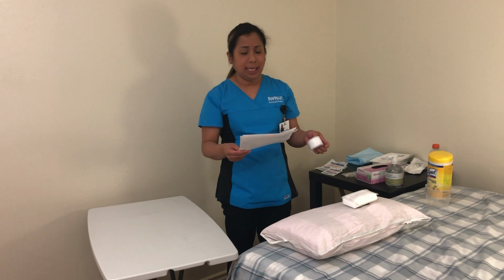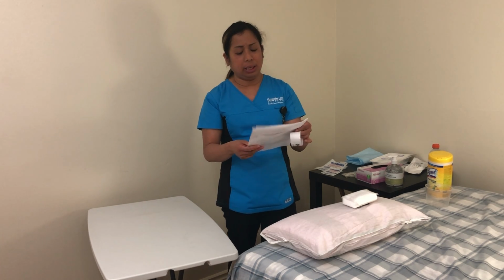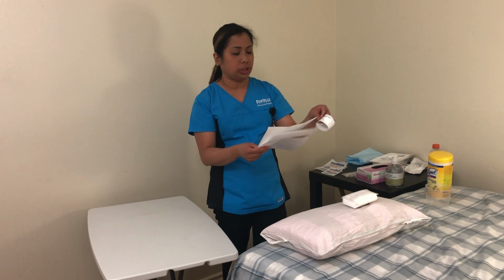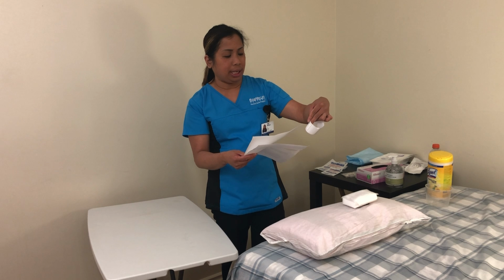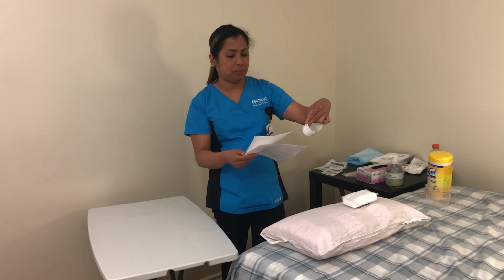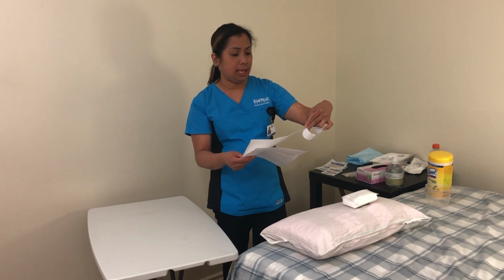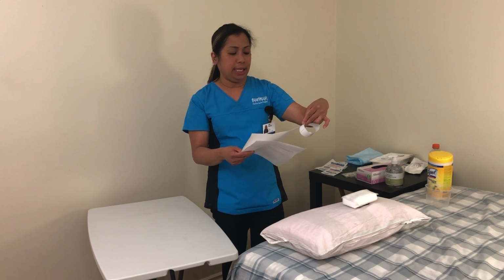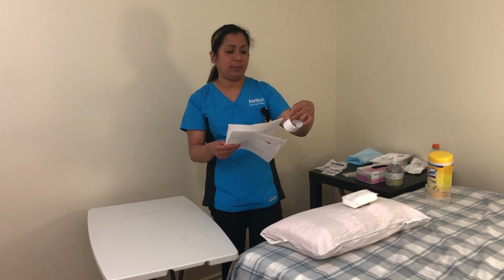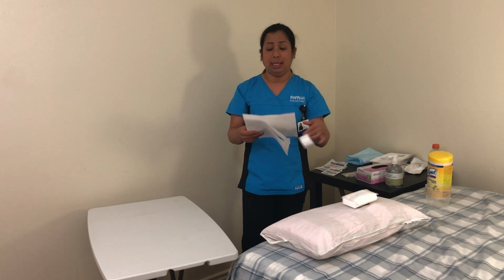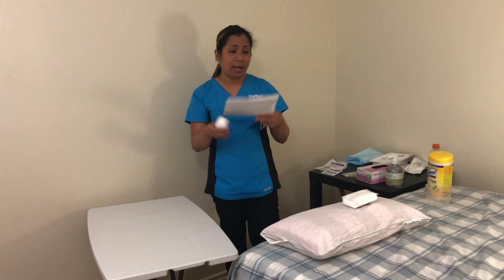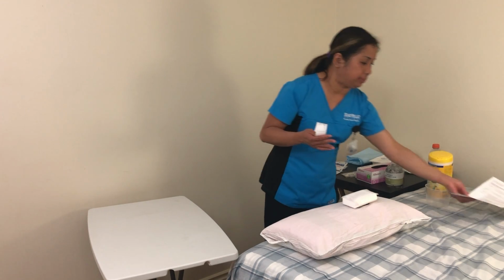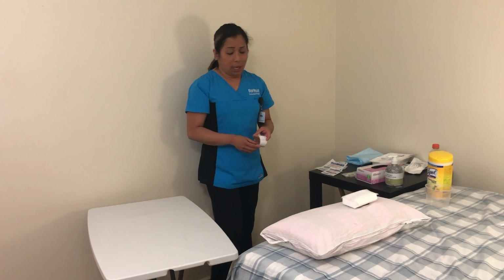So I will verify by reading the wristband ID and the doctor's order. The name is Jordan Michael. Hospital number is 125-2569. The gender is male. Date of birth is 1985, August 31. His room number is 701. And his physician is Dr. Susan Hale. Now, because I'm done verifying, I will put away my doctor's order. Okay, now I'm here already.